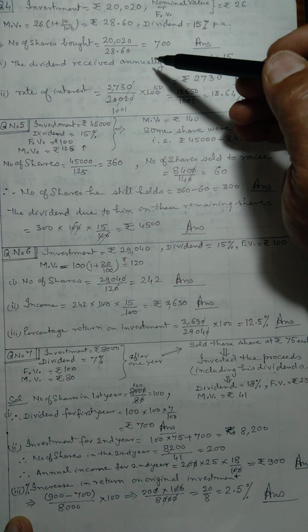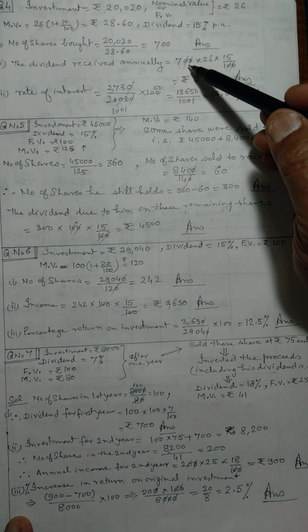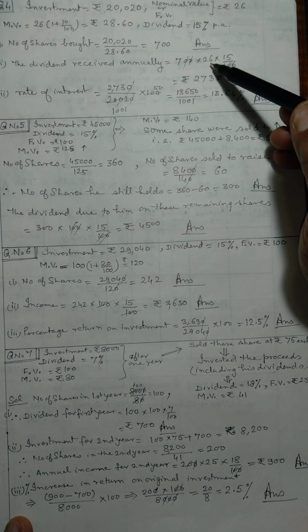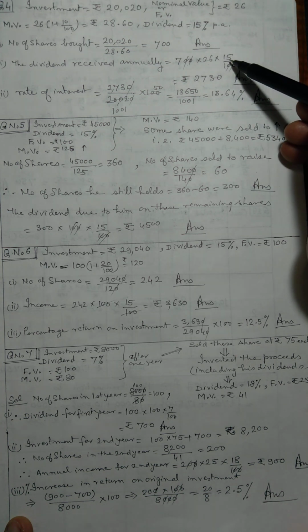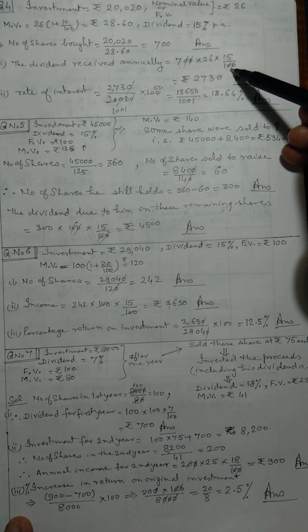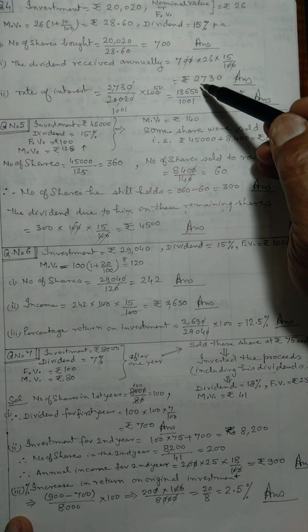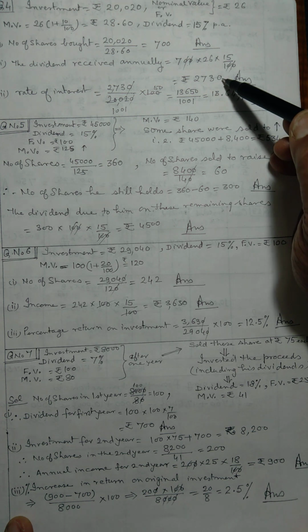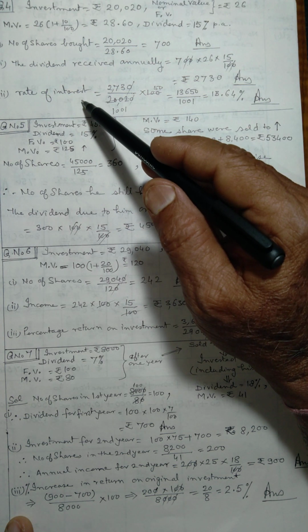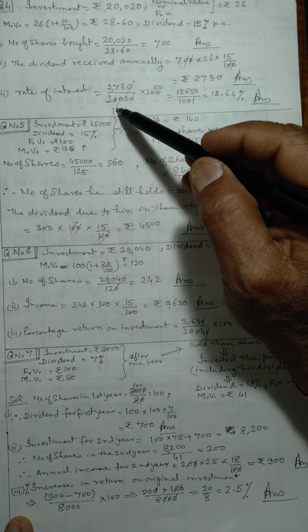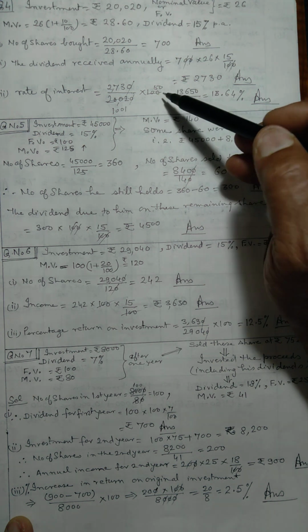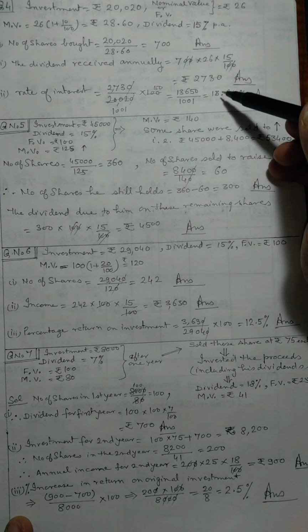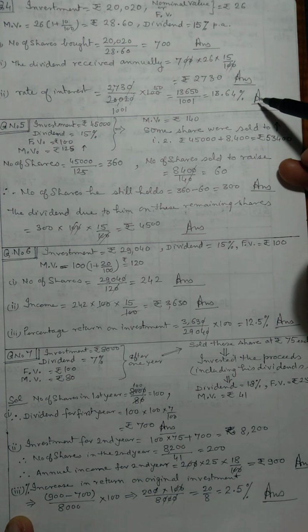Dividend received annually will be equal to number of the shares, that is 700, into face value, that is 26, and into dividend percentage, that is 15 by 100. So it will be equal to 2,730. The rate of interest will be 2,730 divided by 20,020 into 100. So it will be equal to 13.64. This will be the answer of the third part of the question number 4.